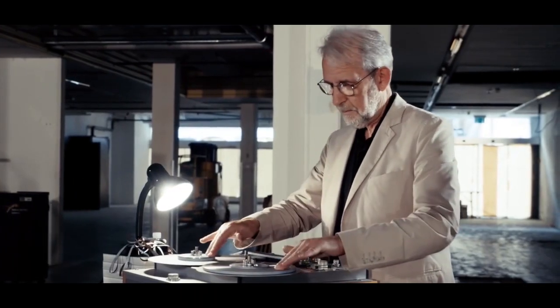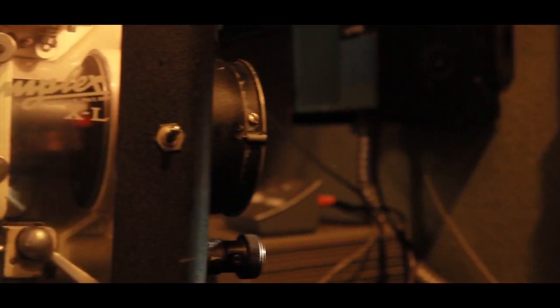Walter Murch is a film editor and sound designer who's worked on movies like Apocalypse Now and The Godfather. In this video, we will overview some of his editing advice.